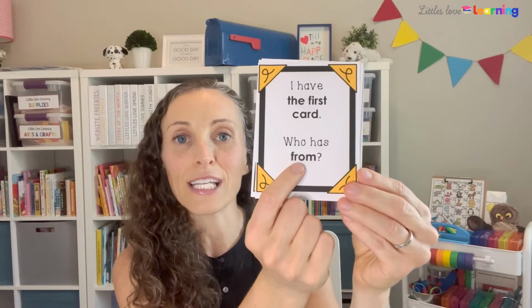In this case, it's "from." Now, all the other students are looking at their cards and seeing who has "from." The student who has "from" will stand up and say, I have "from," who has "they." So everybody looks at their cards, and the student who has "they" stands up and says, I have "they," who has "to," and so on and so on.